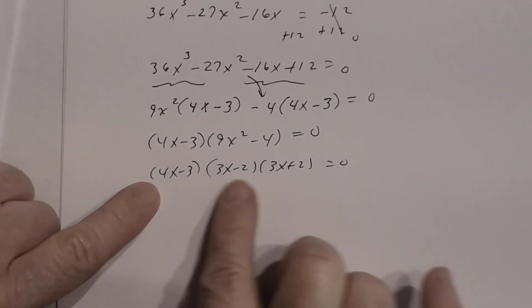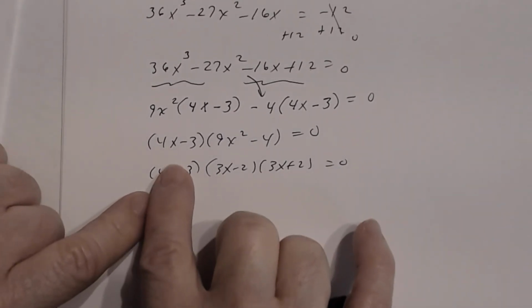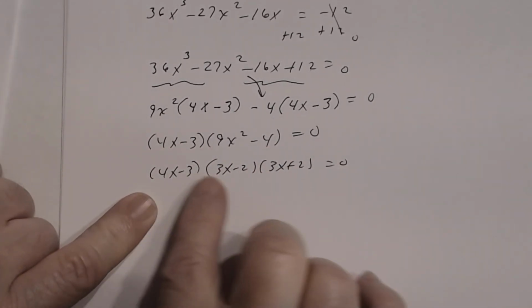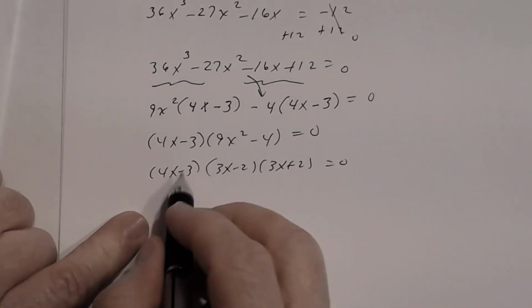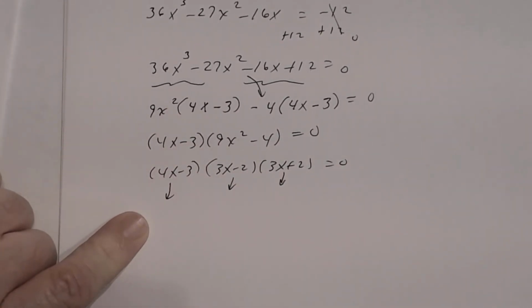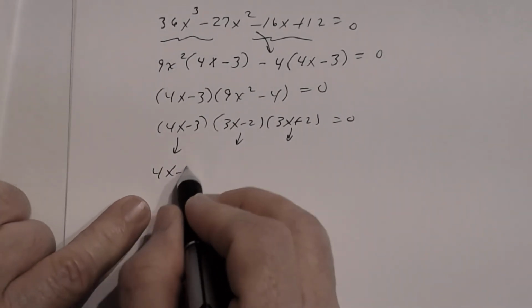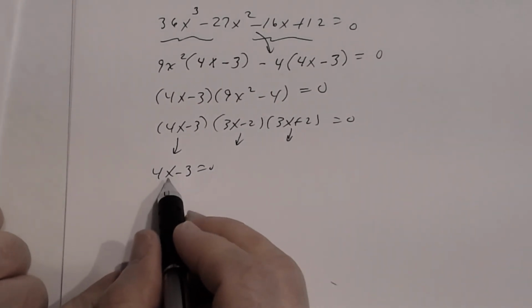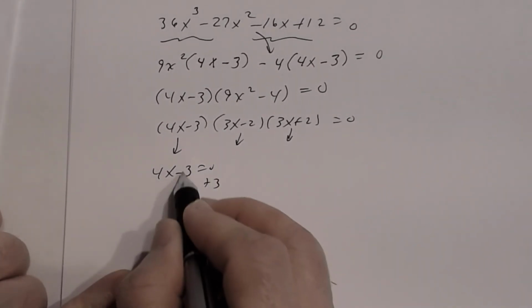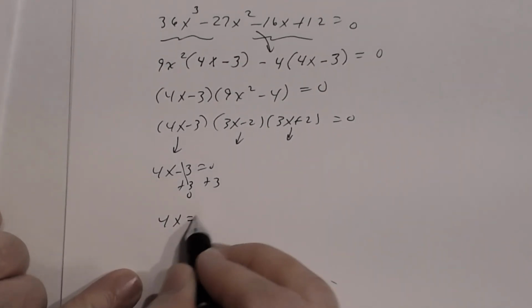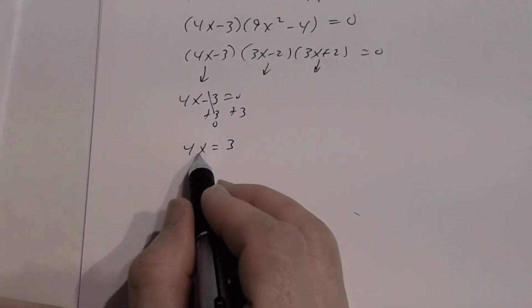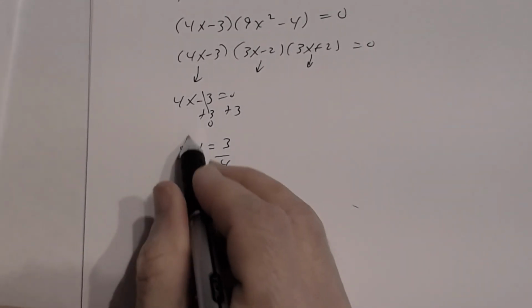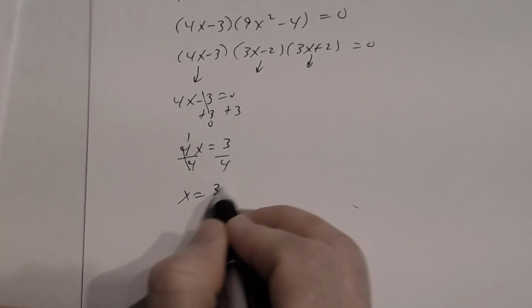So notice that each of those factors are linear now. Those are linear factors, x to the first, x to the first, x to the first. Okay, so now I have three factors whose product is 0. So I'm going to set each of those equal to 0. And so I get 4x minus 3 equals 0. To solve this linear equation for x, I'm going to add 3 to both sides. Combine like terms, I get 4x equal 3. And then to get x by itself, right now multiplying by 4, the opposite is to divide by 4. 4 divided by 4 is 1. 1 times x is x, so your solution is 3/4.